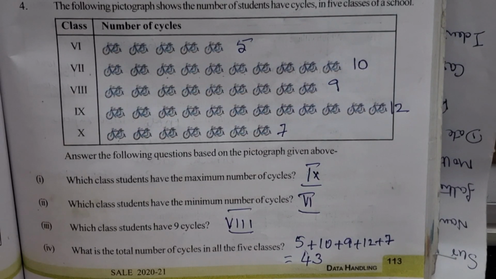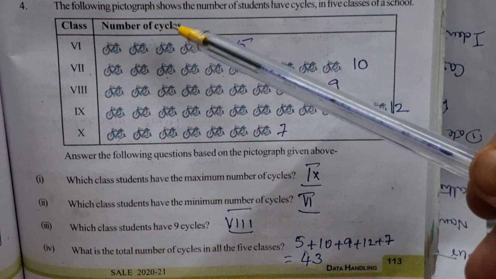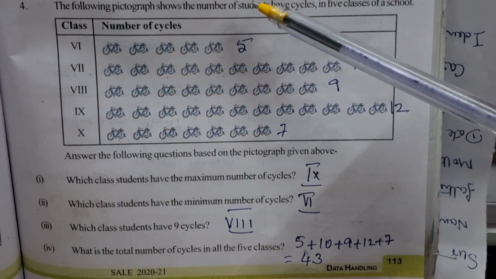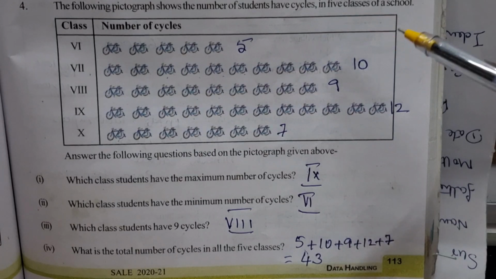I am dealing with 6th class maths 8.2 exercise. 4th problem, 3 sums I have done already. Now 4th problem. The 4th problem here says that the following pictograph shows the number of students who have cycles in 5 classes of a school.